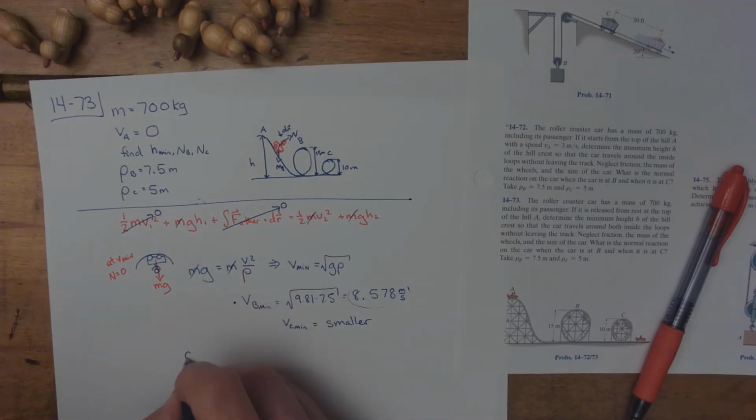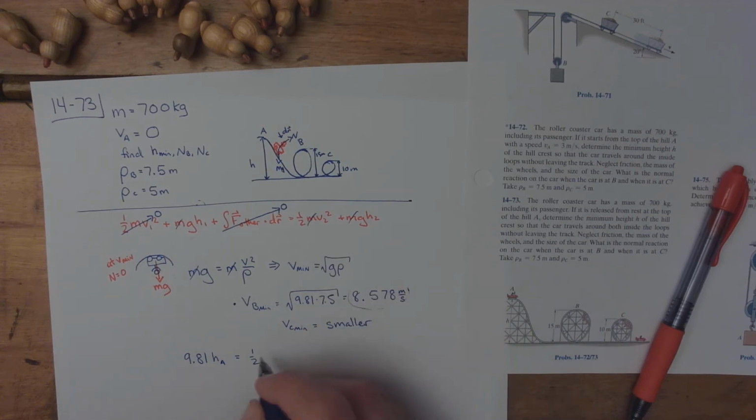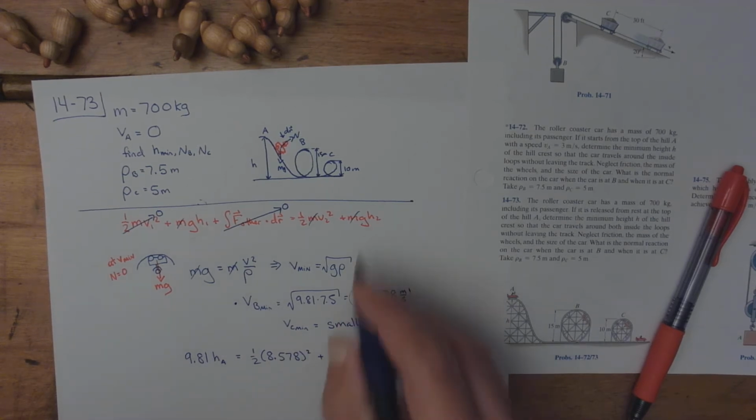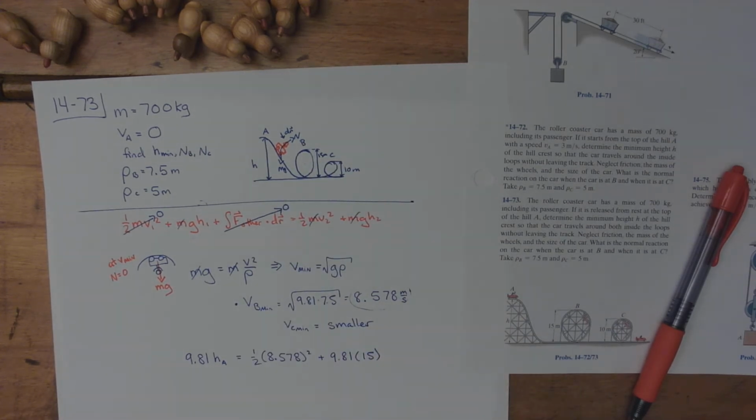So this is 9.81 times height A is equal to 1/2 times the minimum velocity that I need to get around loop B safely, which is 8.578 squared, plus g, which is 9.81, times the height of loop B, which is 15. And that gives me 18.75 for the minimum height.